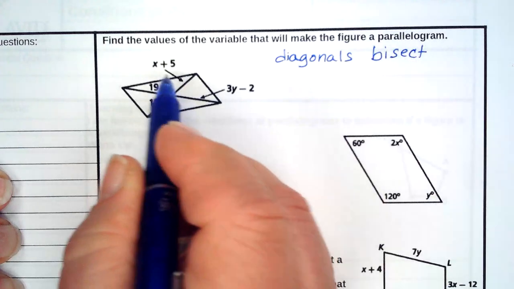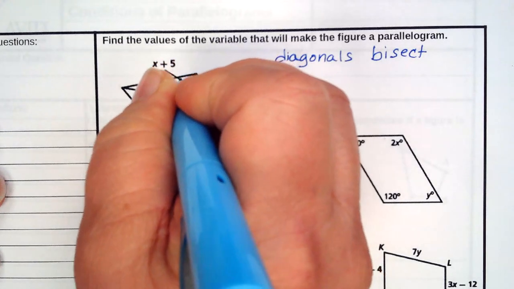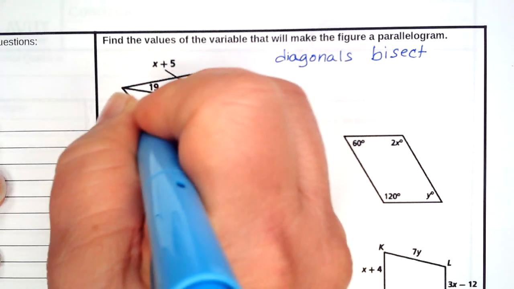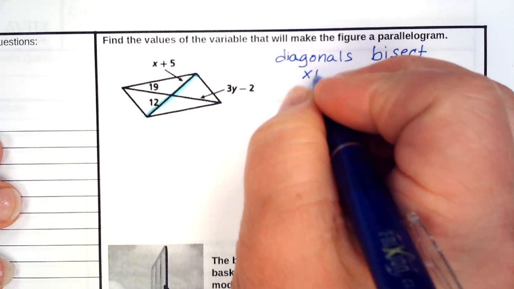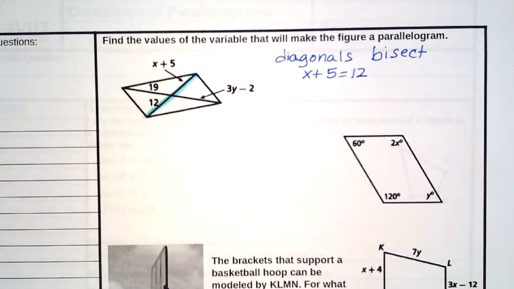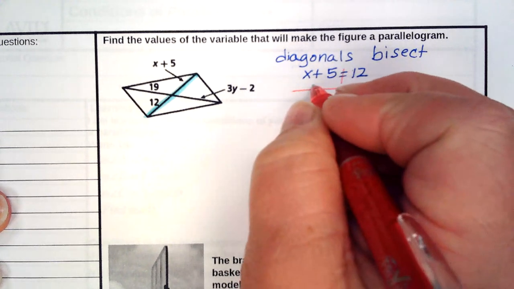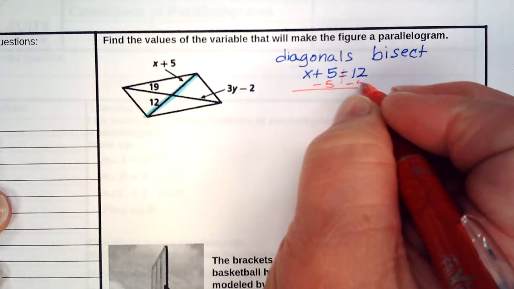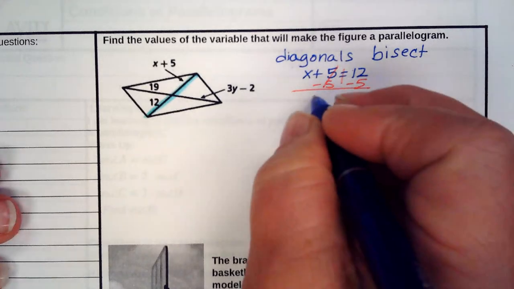So I know that x plus 5, if I'm looking at the first diagonal, here's my diagonal. The two pieces have to be the same. x plus 5 equals 12. I'm going to subtract 5 from both sides, and x equals 7.